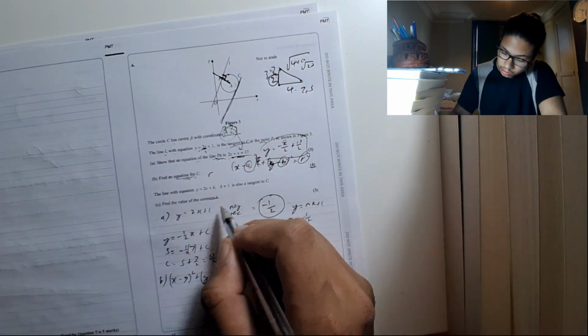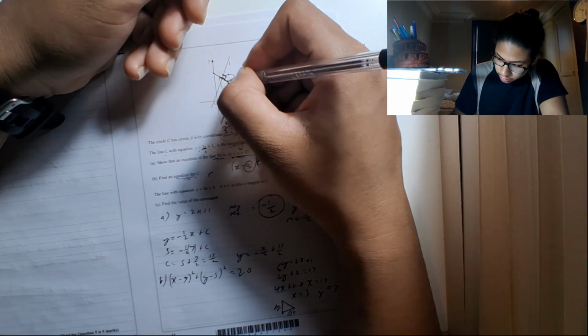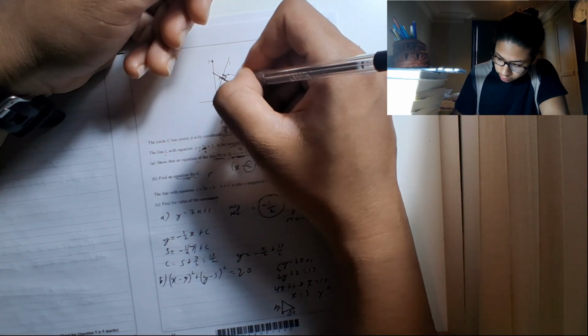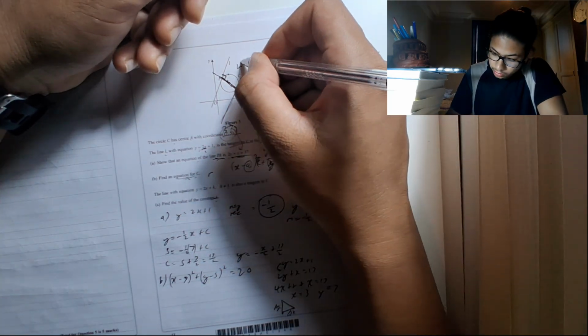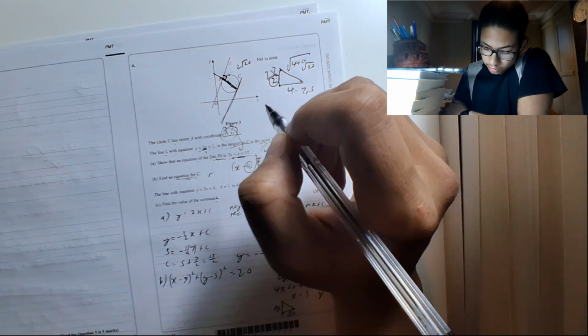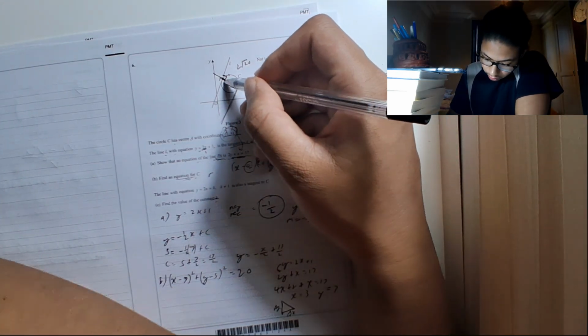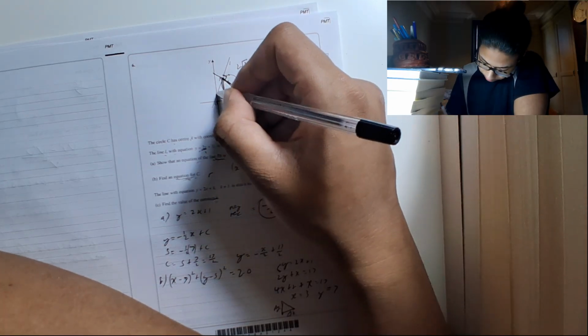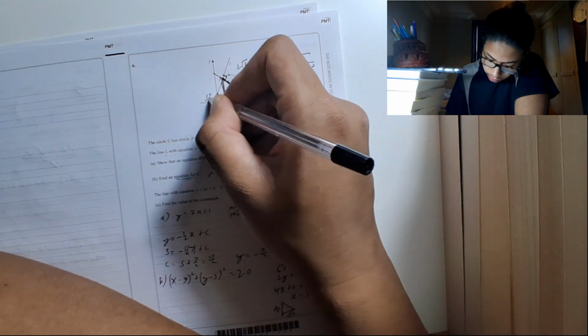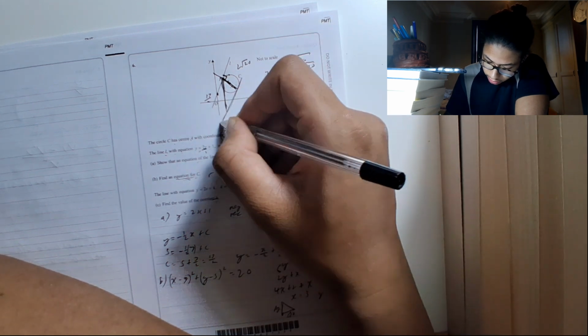Find the value of the constant k. So if we know this is root 20, here to here is going to be 2 root 20 apart. We want to work out how much it shifted down, because we know here it's at 17 over 2, but down here it's going to intercept somewhere else.